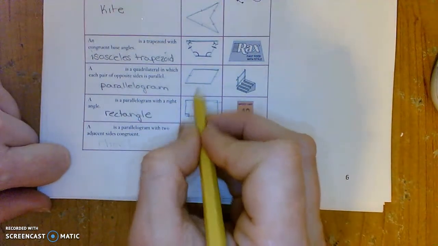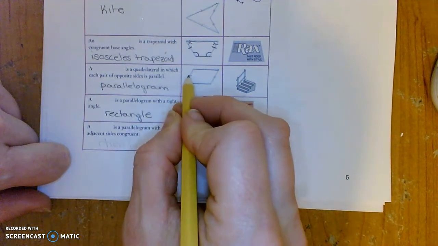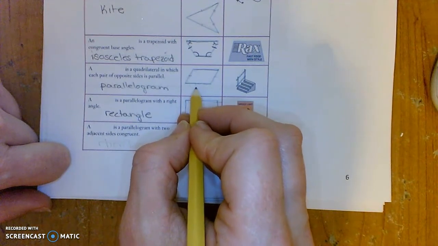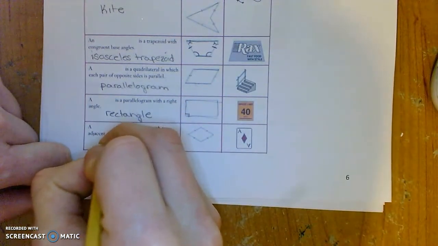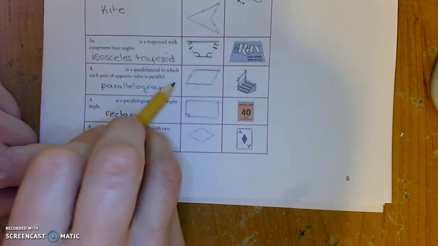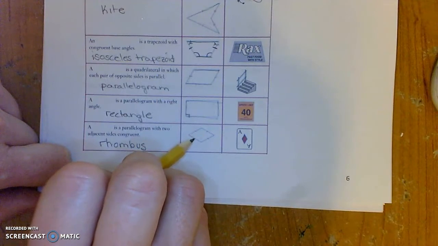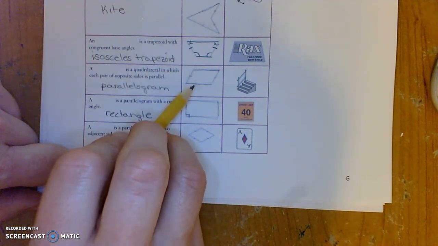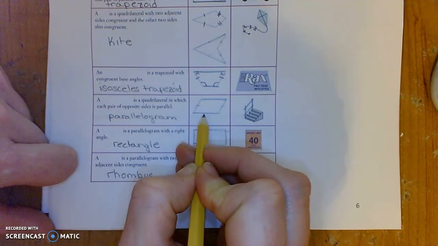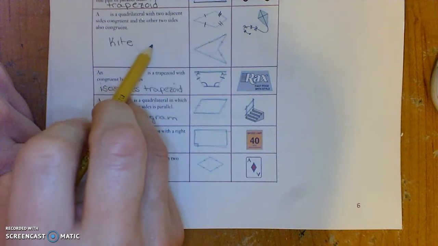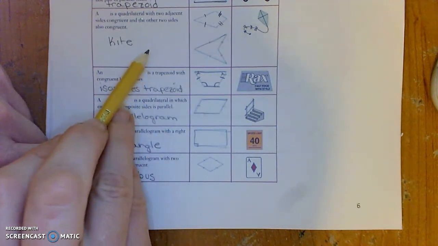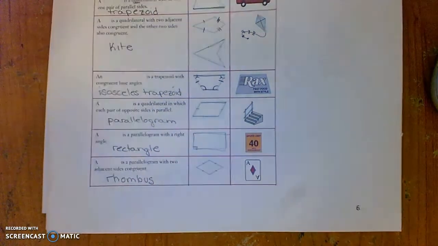If you take a parallelogram and you force two adjacent sides to be congruent, sort of like a kite, what you get is a rhombus. Right? Because some parallelograms are rhombuses. Every rhombus is a parallelogram. Also, this whole business about adjacent sides being congruent, that was what we saw in the definition of a kite. So every rhombus is also a kite. Some kites are rhombuses. Every rhombus is a kite.